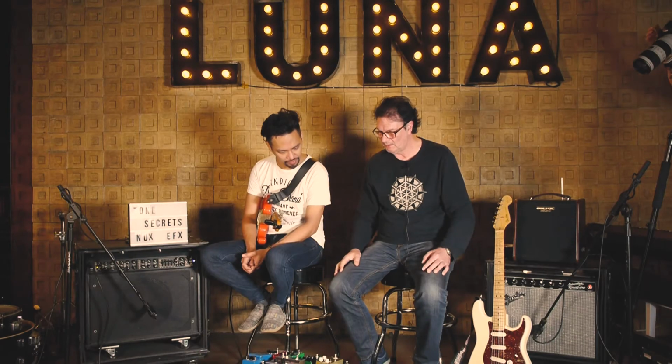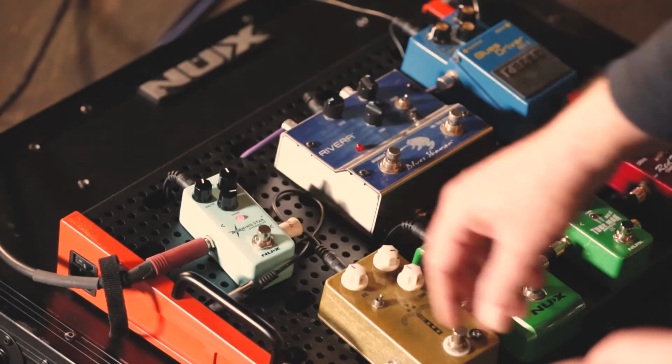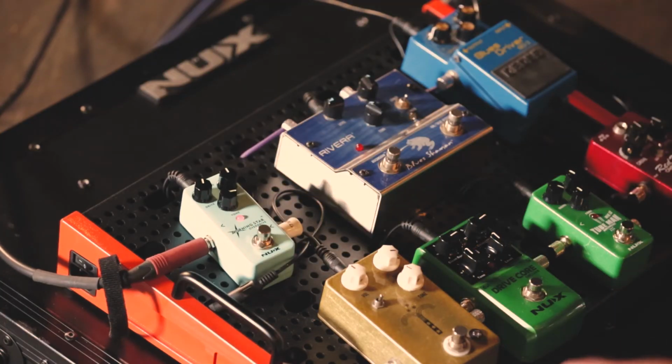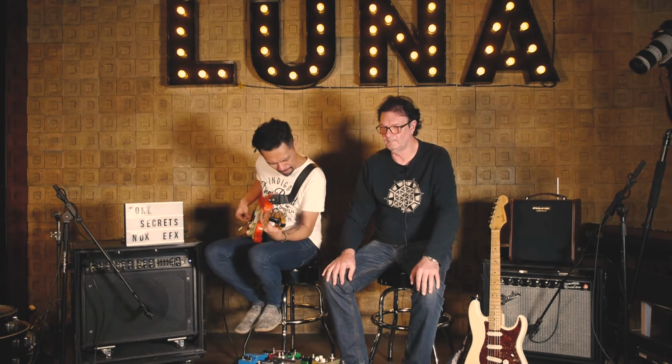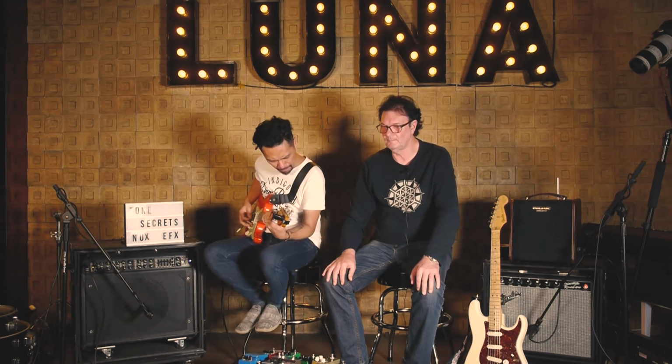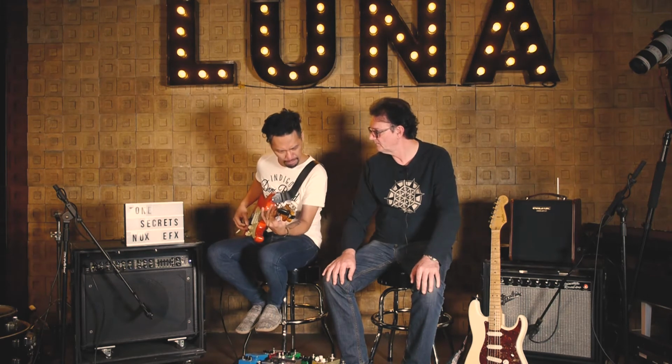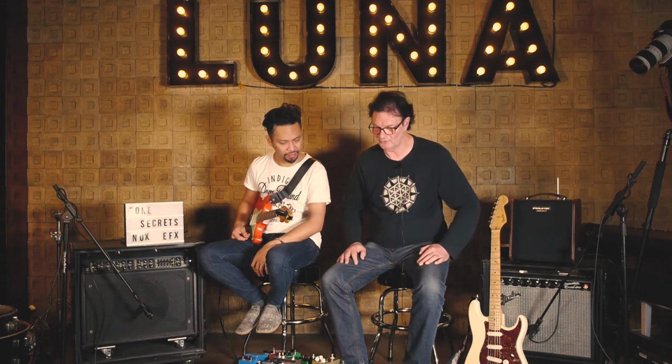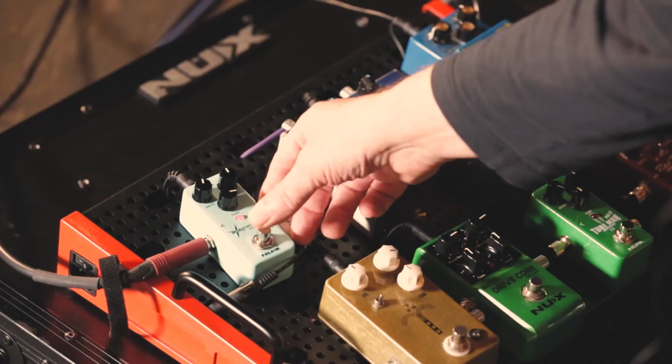Okay. Now the next one is the Blues Driver. Okay. Right. Morning Star Overdrive by NUX. Take it away, Jeff. There's a secret to this pedal. If you hold that button down, it goes in. There's a little green LED that lights up, puts it into shine mode. Let's compare that, Jeff, all right?